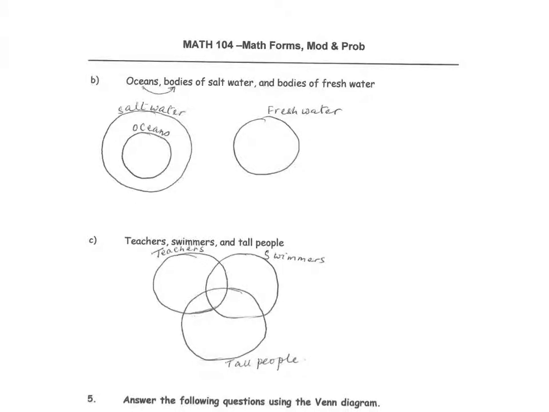So in part B, we have three sets: oceans, bodies of salt water, bodies of fresh water. So we have three sets, and let's see how these three sets are related to one another.